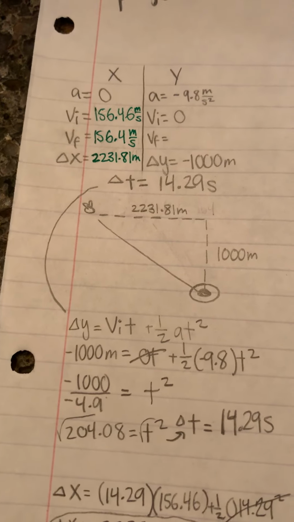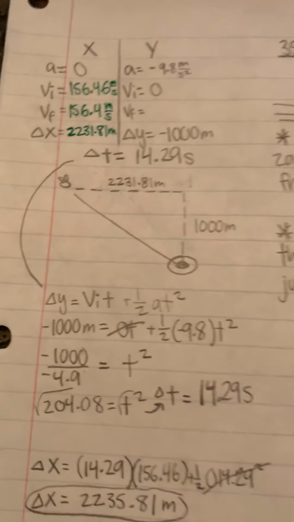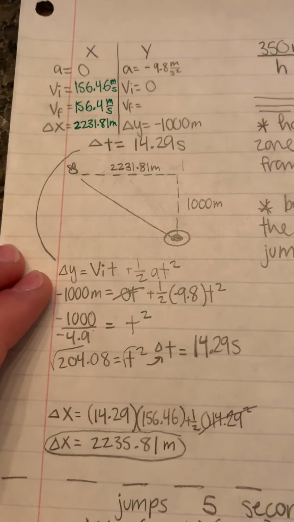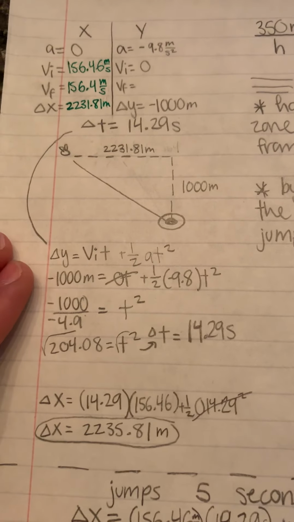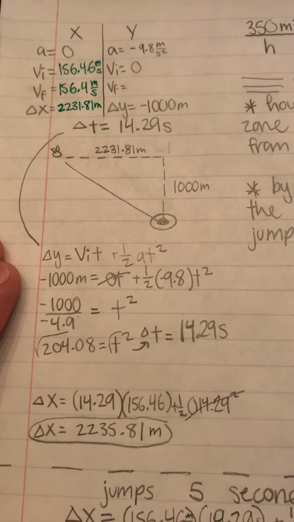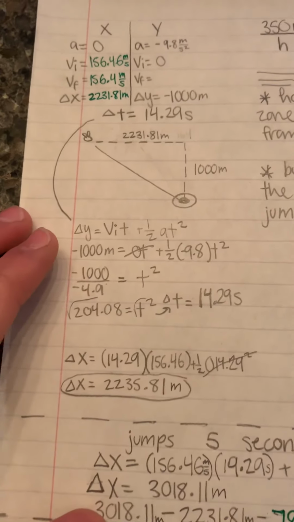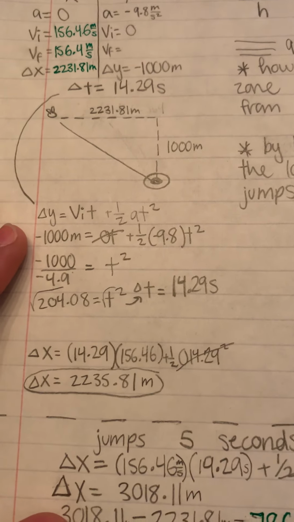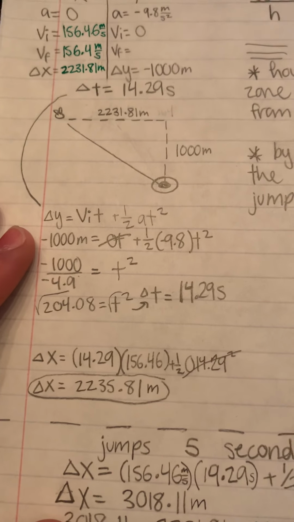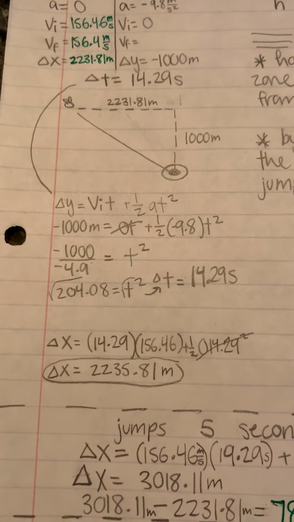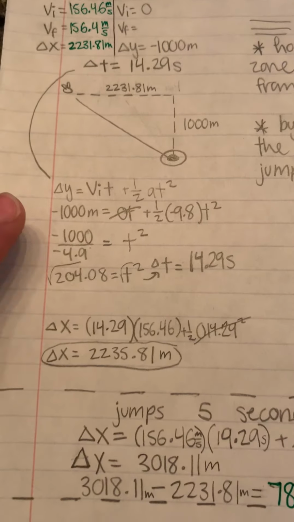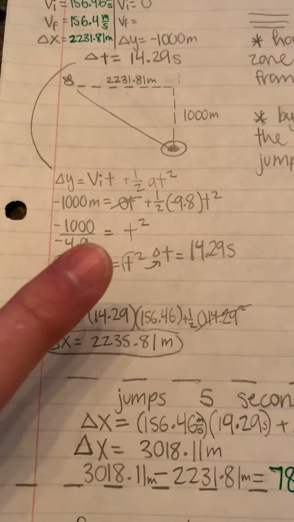So we plug this in here, and so the first value that we're able to find is the change in time because of the values that we have. And so we plugged in the y values into the displacement equals velocity initial times time plus 1/2 acceleration times time squared. And so the y displacement, so negative 1,000 meters equals 1/2 negative 9.8 times time squared, and 1/2 times negative 9.8 is 4.9. So negative 1,000 divided by negative 4.9 equals the time squared.